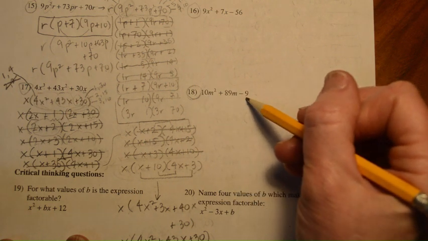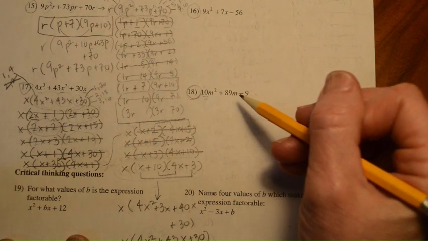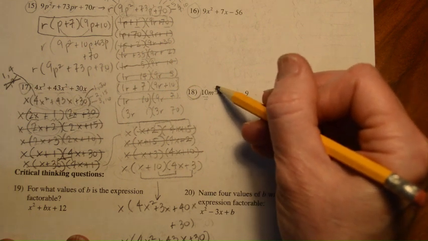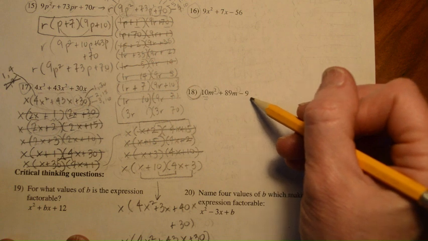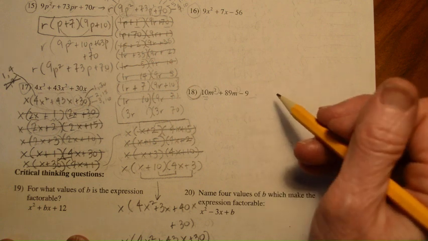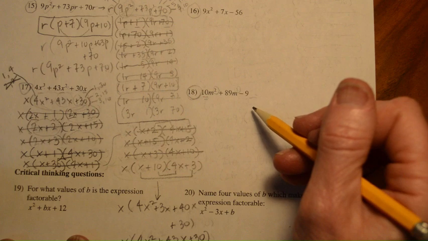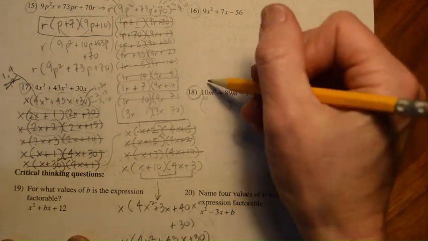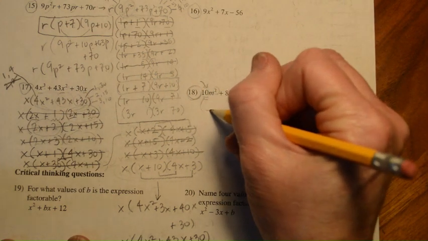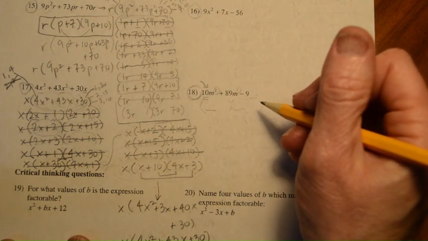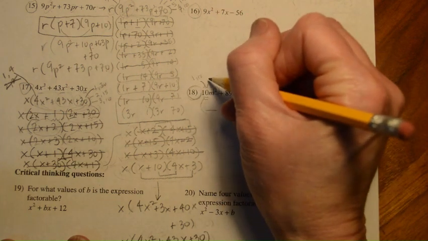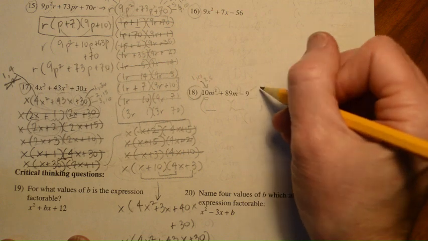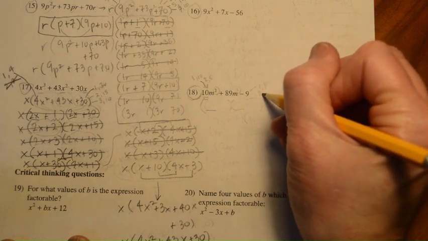We've got 3 terms. The leading coefficient is not 1, and the pattern of the exponents is such that the highest one is twice this one, and then there's no variable in the last one. Okay, so we need to split this up into 2. Again, if we're thinking about what are our factors of 10, because these are what are going to multiply together to give us the 10m squared. So 1 and 10, or 2 and 5. And then for 9, we've got 1 and 9, or 3 and 3.